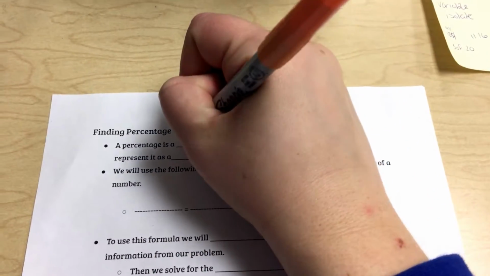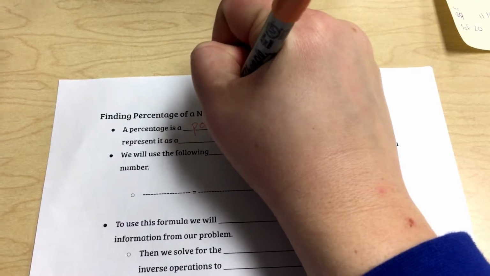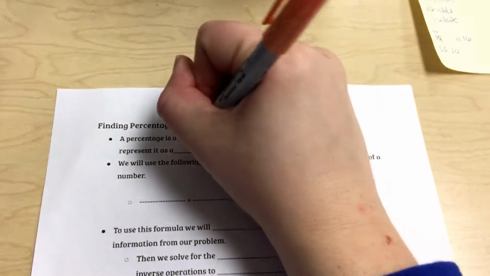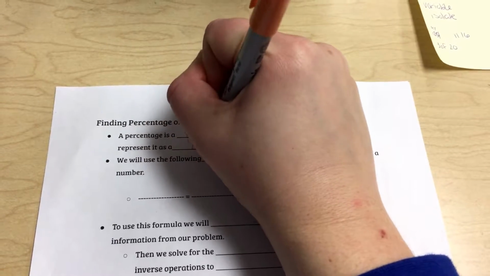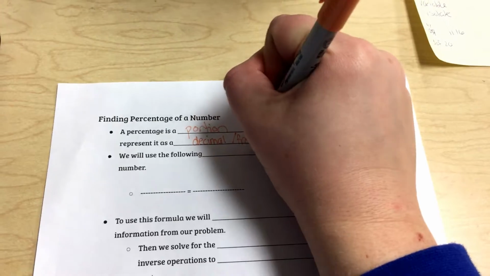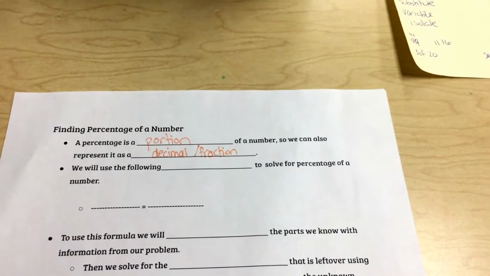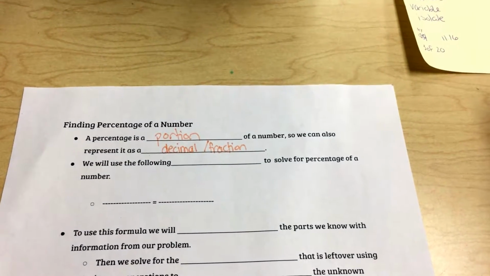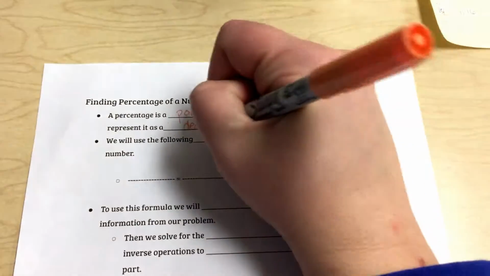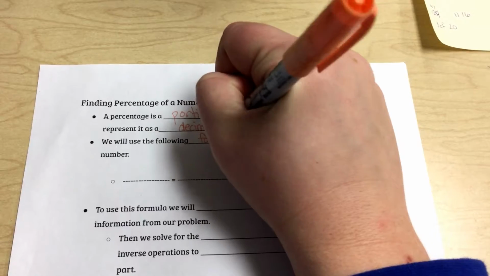So to start off, a percentage is a portion or a part of a number. So we can represent it as a decimal or fraction. A lot of times I know we want to put a decimal though because it's just easier for us to work with, and that's fine. We will use the following formula to solve for a percentage of a number.